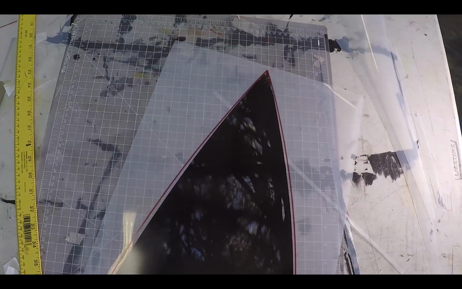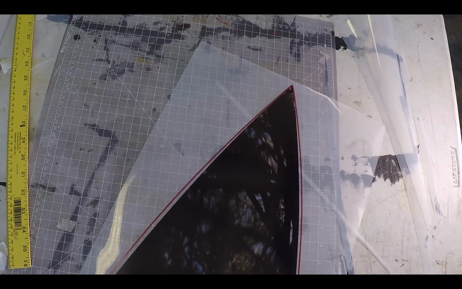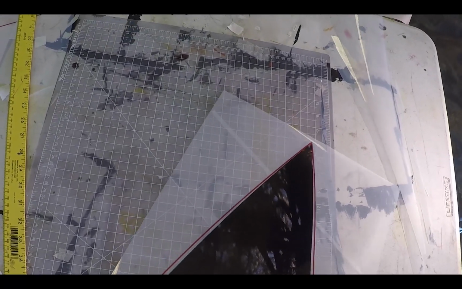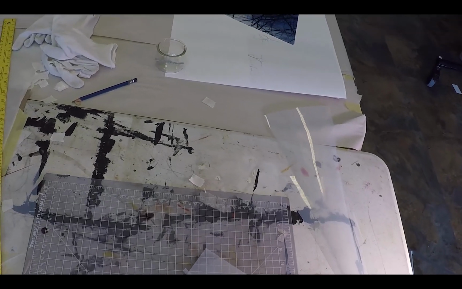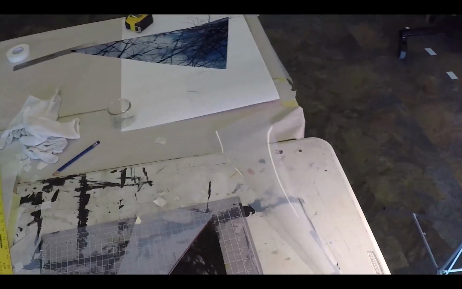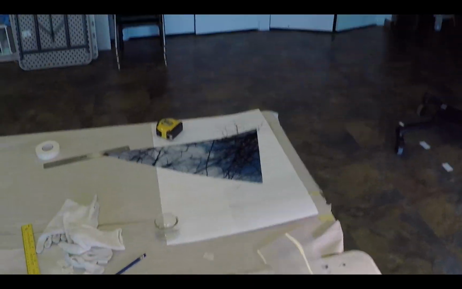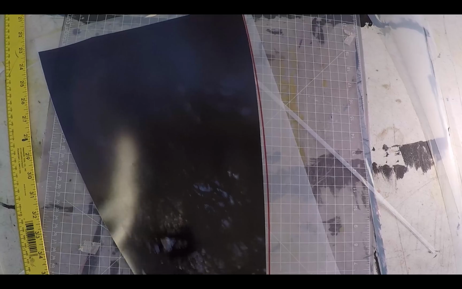Okay, now I'll bring that piece in, and really I just cut it with scissors on that red line, or just inside of it. Sorry about the camera work there. Yep, just cutting it both sides. Bring that other side over.